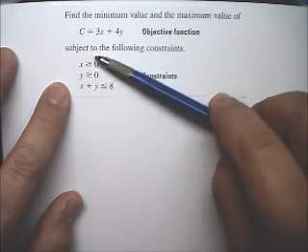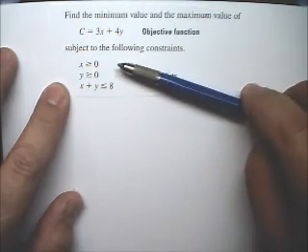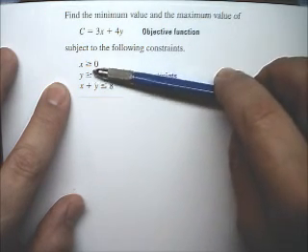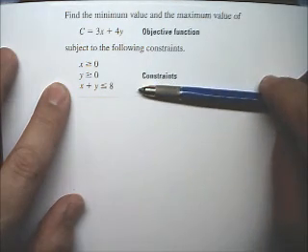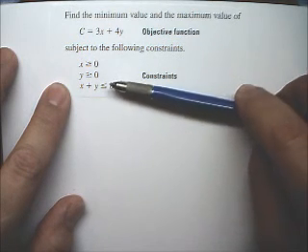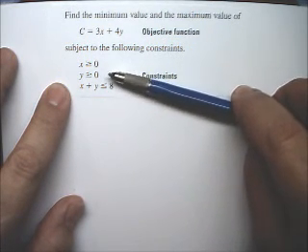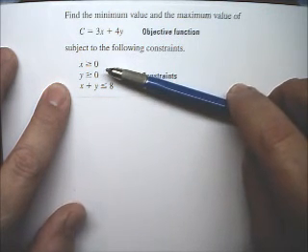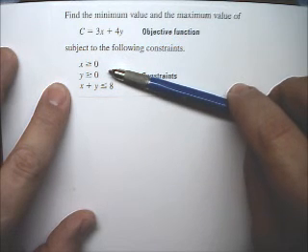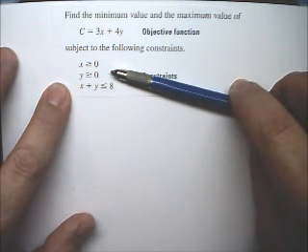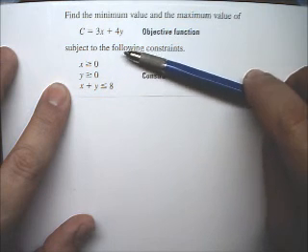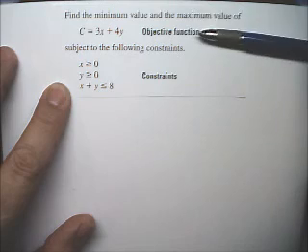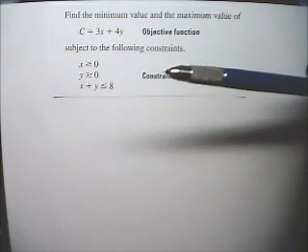The constraints will make a region, and in this problem there are three of them, and we'll graph these just like we graphed in the last section. And then we'll look at the region, and the corners of the region will be points, and those points will be maximums or minimums, and we'll figure out if they're maximums or minimums by plugging them into the objective function.